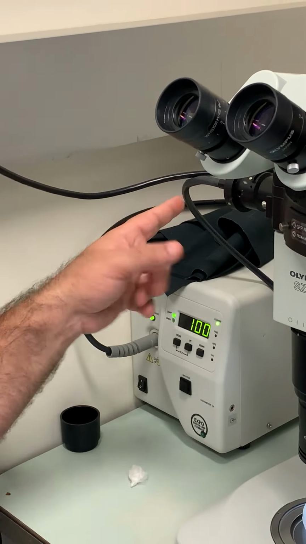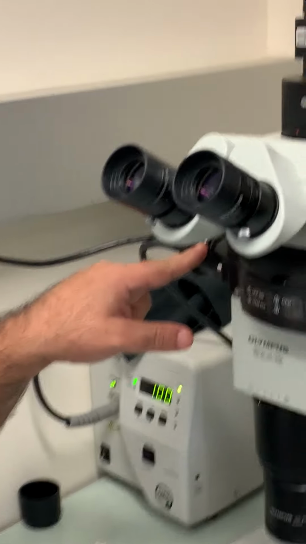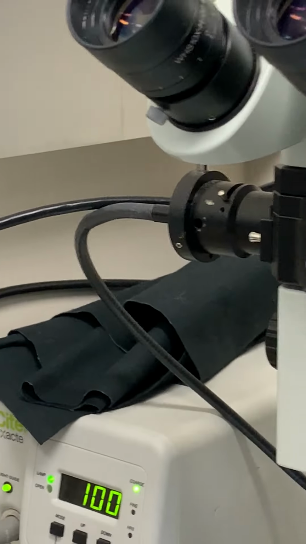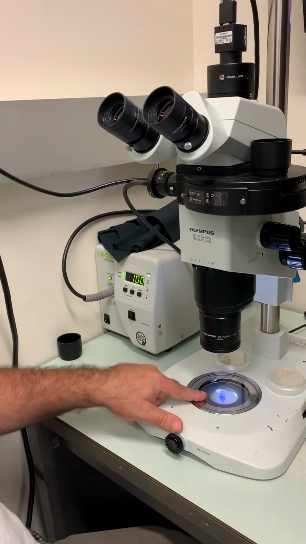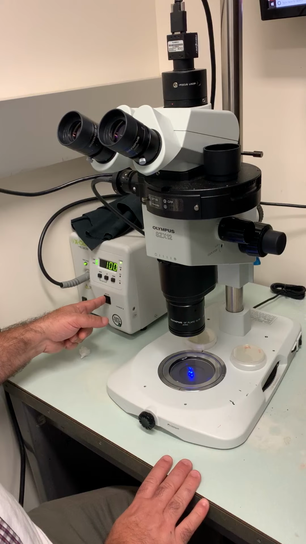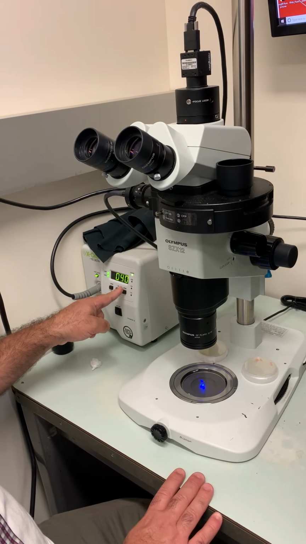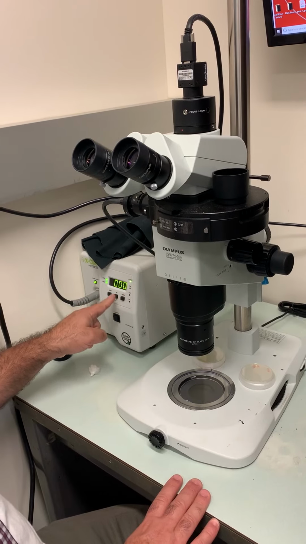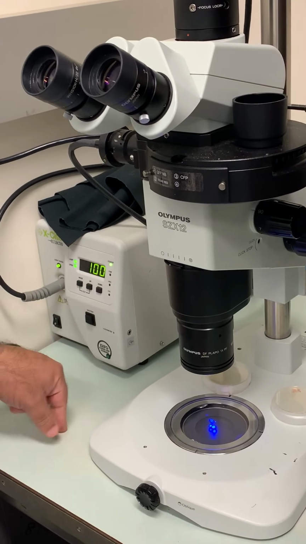Now the light comes out of the back and goes through this wire, and there is a dial here. I'm just going to turn it on. The shutter is what we use to turn the light on, and as you can see now the light, I'm going to turn this down so you can see it. If I decrease the light, it's going to get dimmer and dimmer. If I increase it, it's going to go up to 100%.